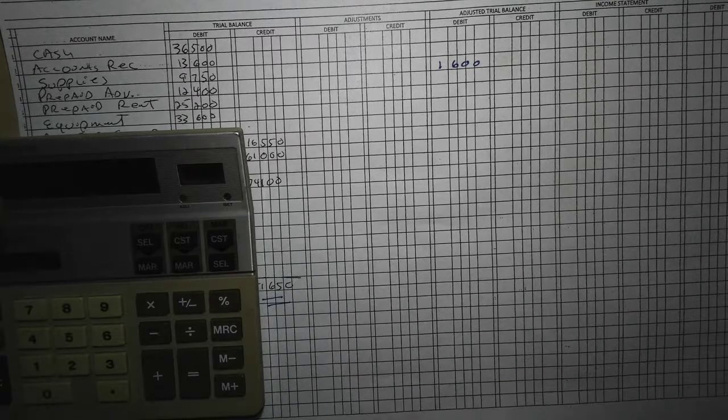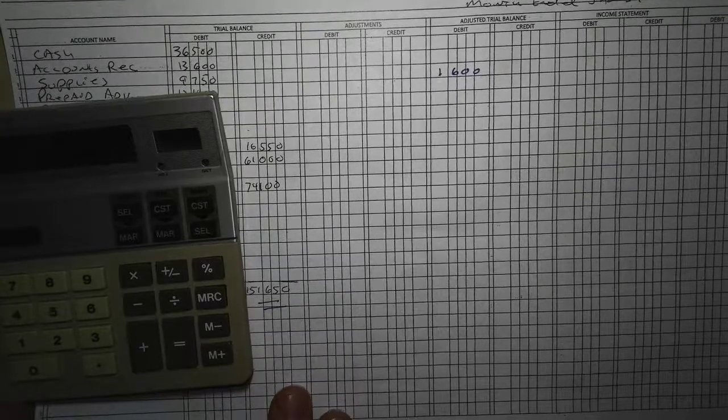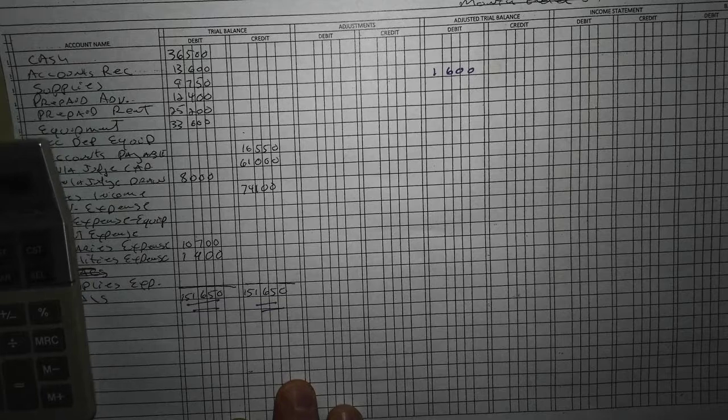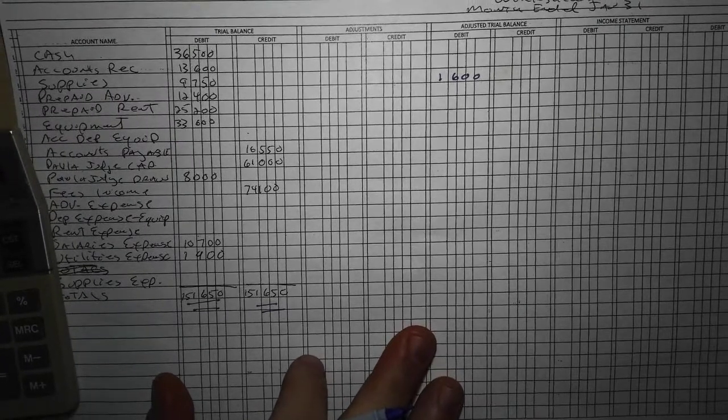Okay, class, I wanted to just go over problem 5.4a in the textbook. I'm not going to be in class today, so I wanted to make sure that you guys had a good review again for the test tomorrow.